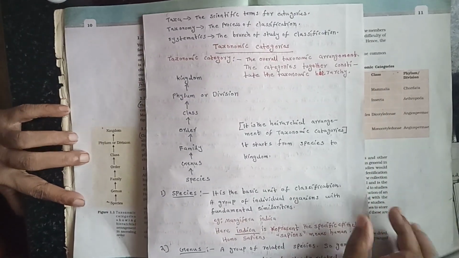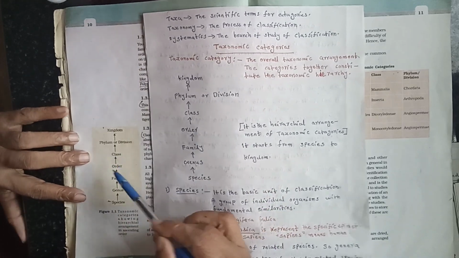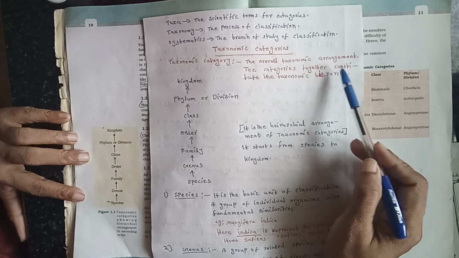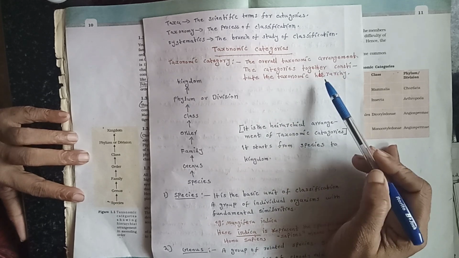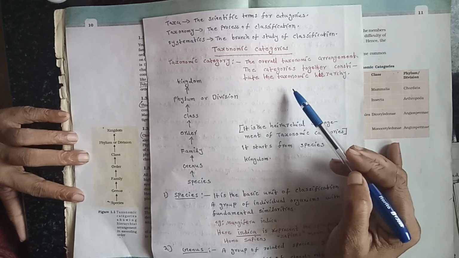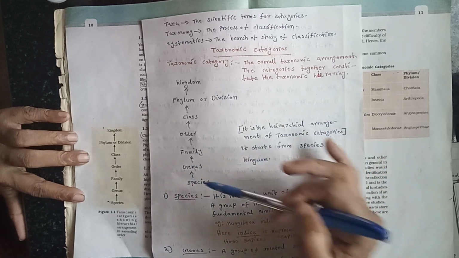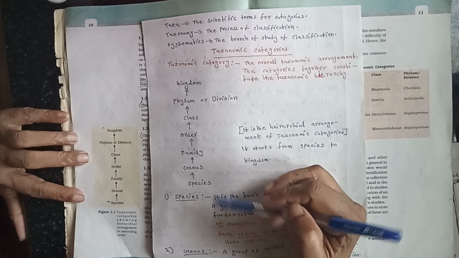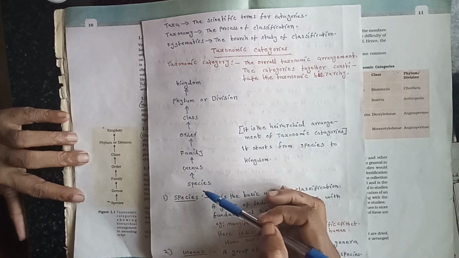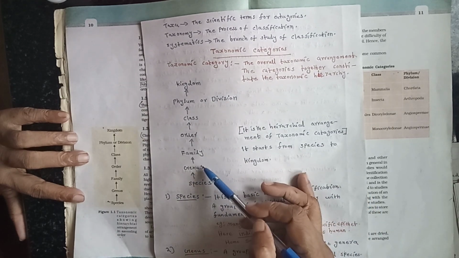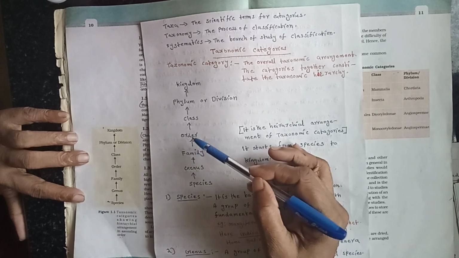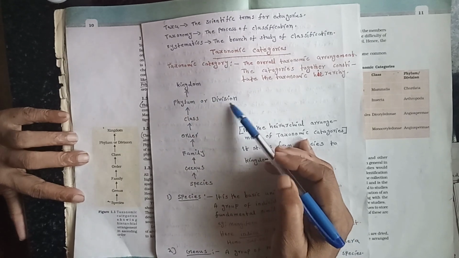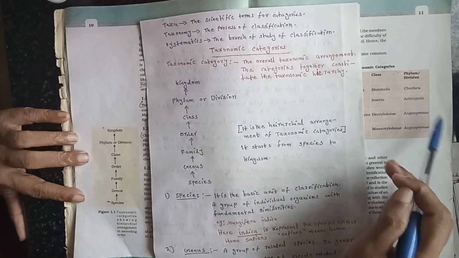Next part, taxonomic categories. The overall taxonomic arrangement, the categories together constitute the taxonomic hierarchy. This is the hierarchy. It starts from species to kingdom. Species, genus, family, order, class, phylum and or division, then last kingdom.